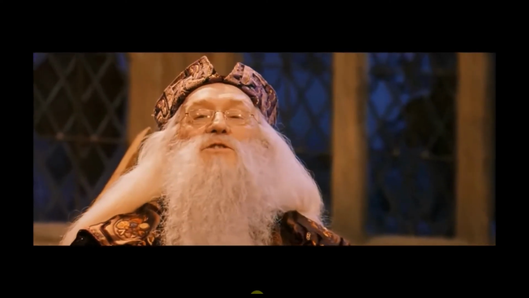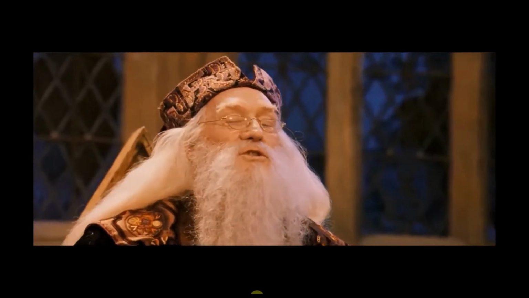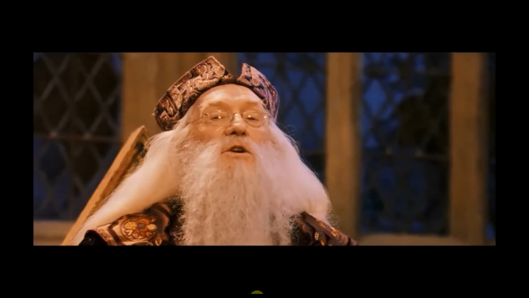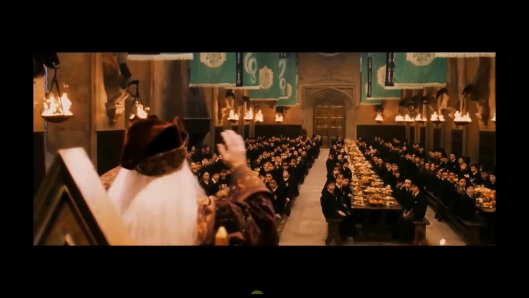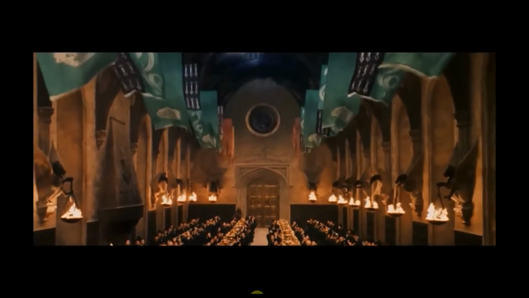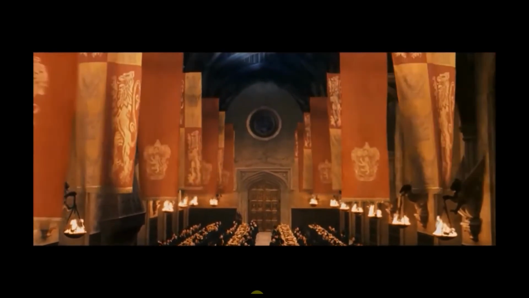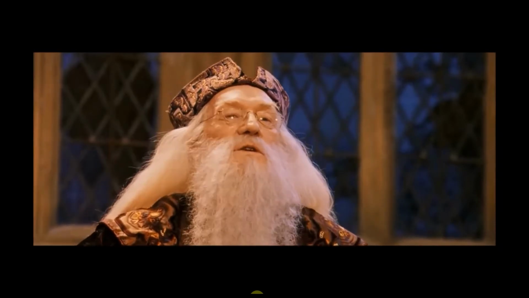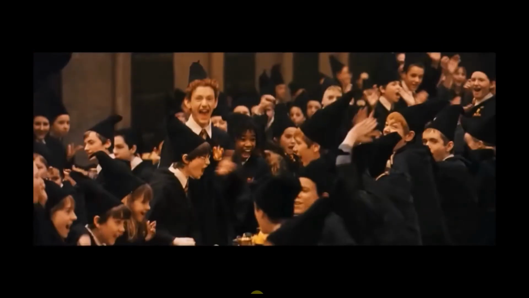Assuming that my calculations are correct, I believe that a change of decoration is in order. Gryffindor wins the House Cup.